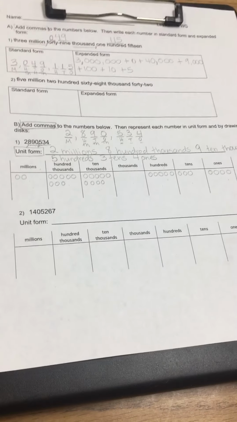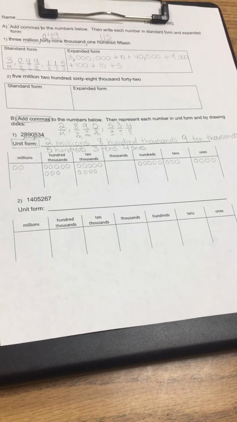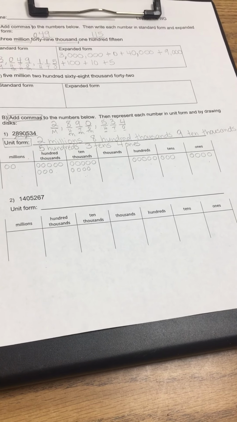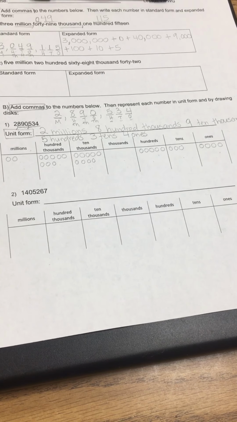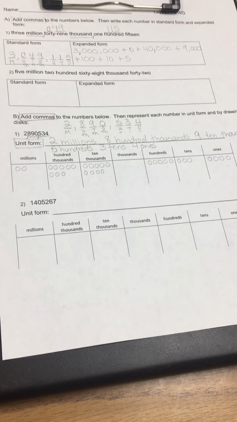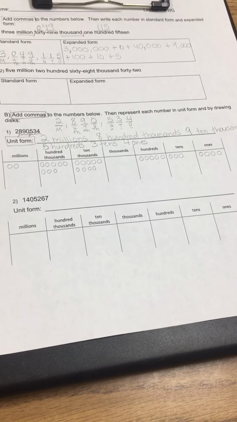So it's almost like a combination between standard form and word form, but this is probably the easiest form that you will do. Alright, write your percentage at the top and then come see me.